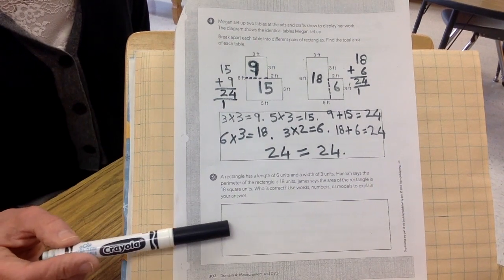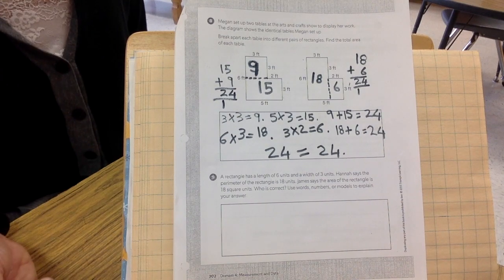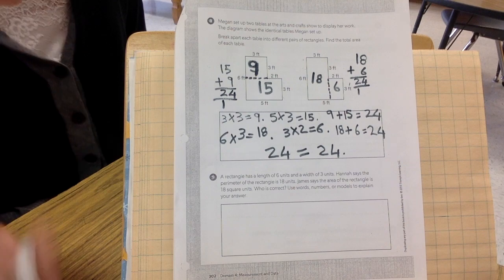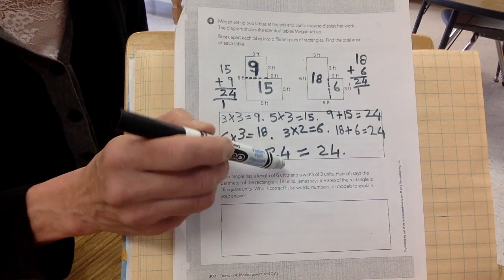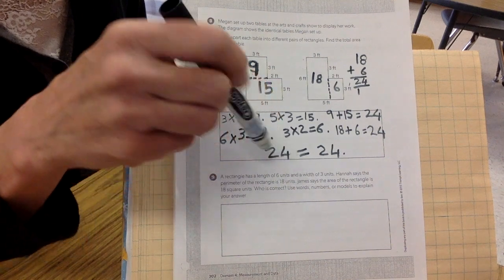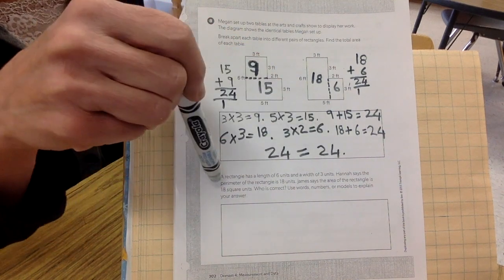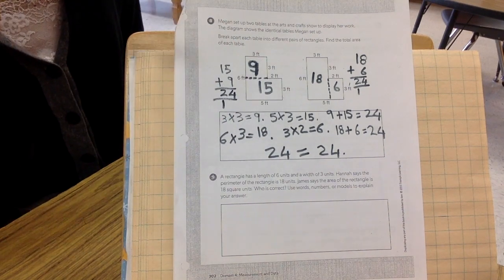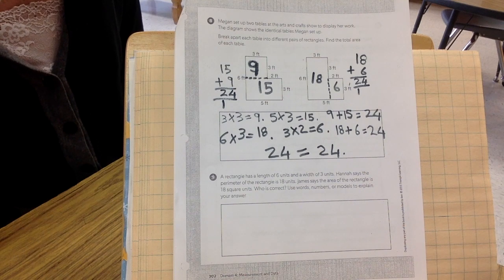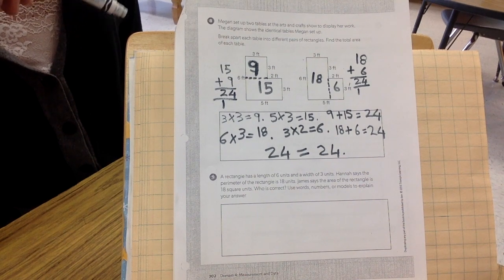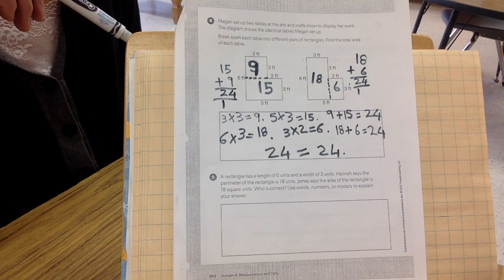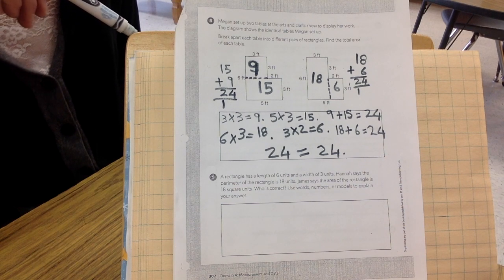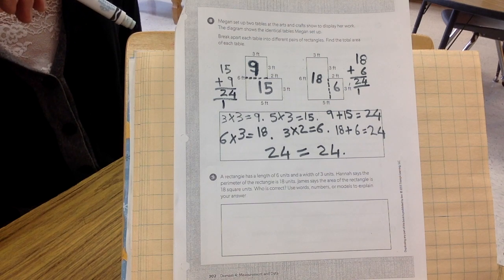So you could draw it out, you could make models. We're going to use math because it's the quickest, so we're going to use what? Numbers, okay? Let's go ahead and look at what Hannah said first. Hannah says the perimeter of the rectangle is 18 units. How do you get perimeter? Peri means around. Meter means measure. Animals that have peripheral vision can see all the way around. That's where we get peri from. So perimeter means all the way around.